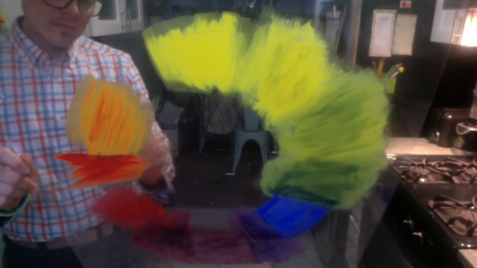Moving over to this section, I have orange and red, therefore creating red-orange. And finally, moving into my last part, where I have yellow and orange, will give me yellow-orange.